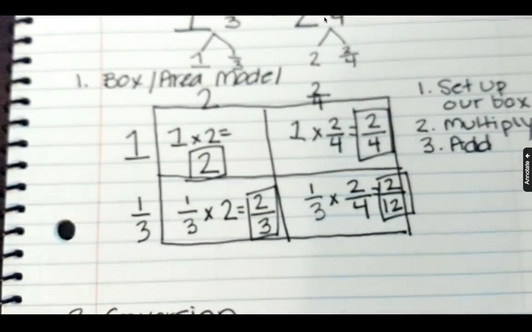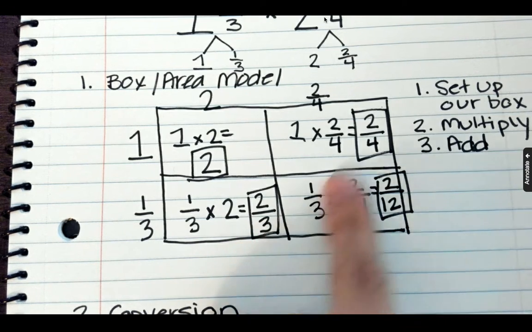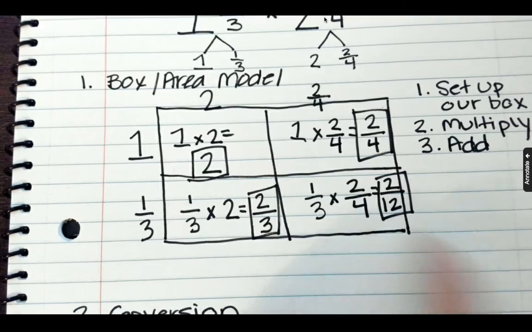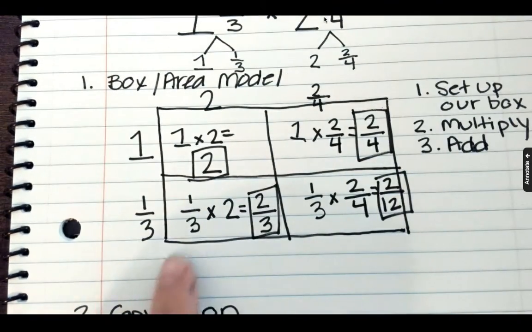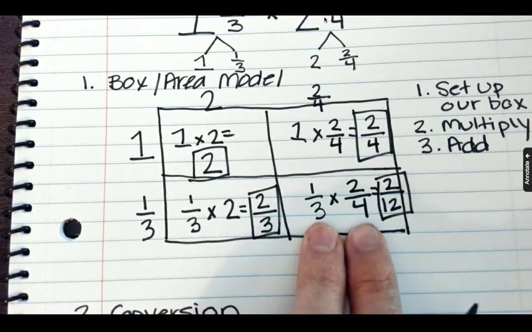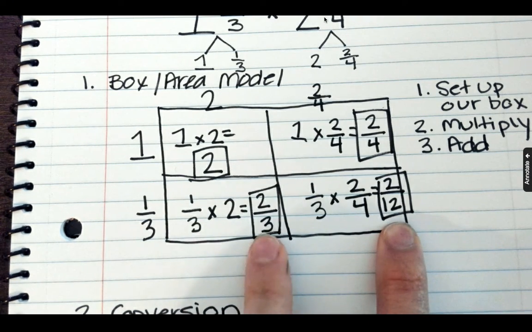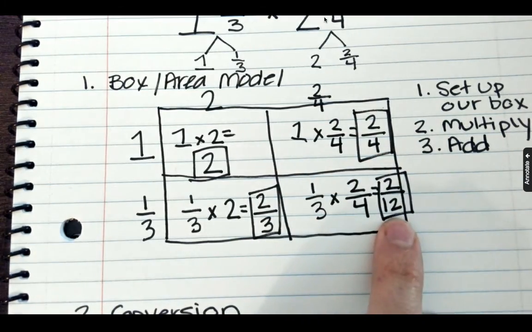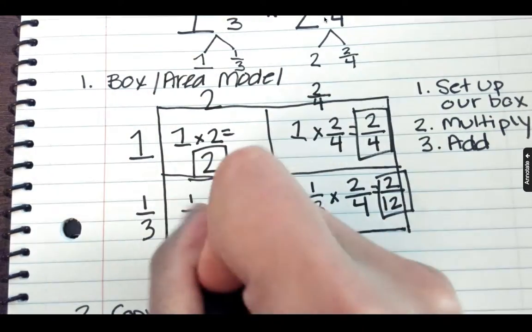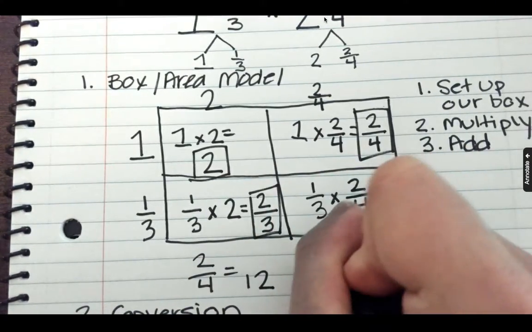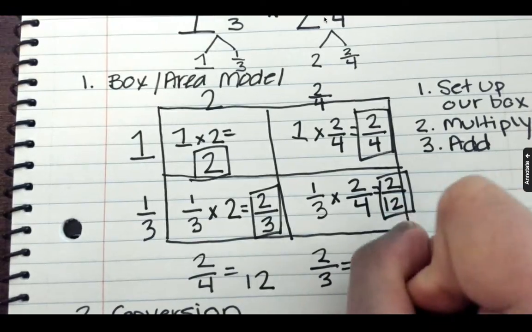Now, this is where it gets more complicated, right? Because we have 3 different denominators that we're adding together. The good thing is these denominators go together really nicely. We know that thirds and fourths, when we multiply them together, will get 12ths. So we know that we can convert thirds and fourths to 12ths. So that's what we're going to do first. 2/4 equals how many 12ths, and 2/3 equals how many 12ths?